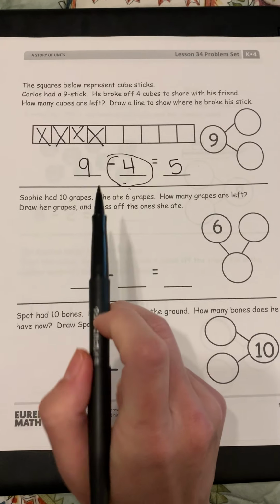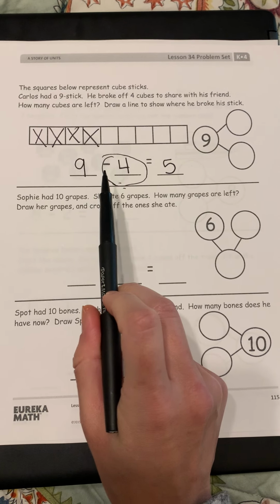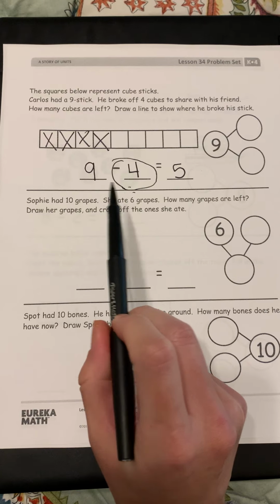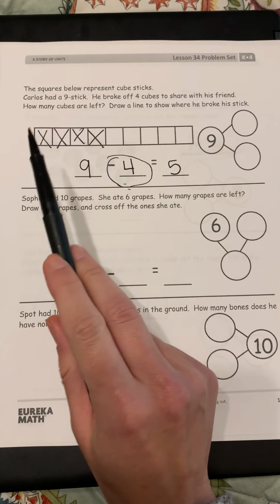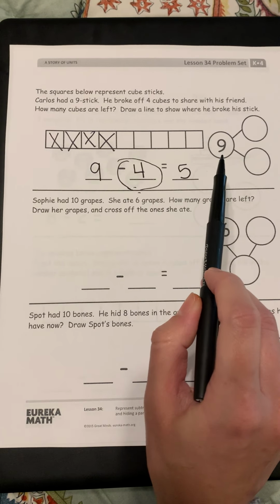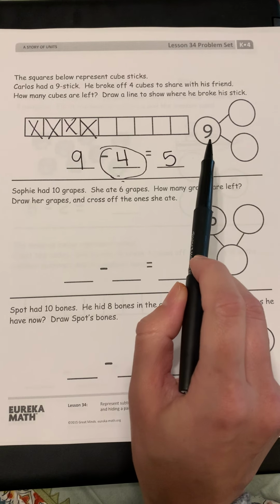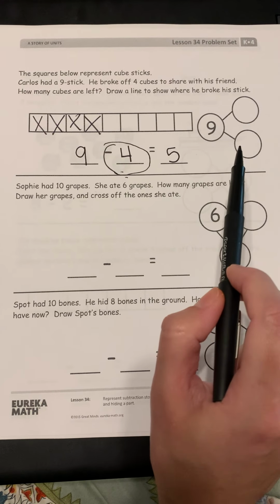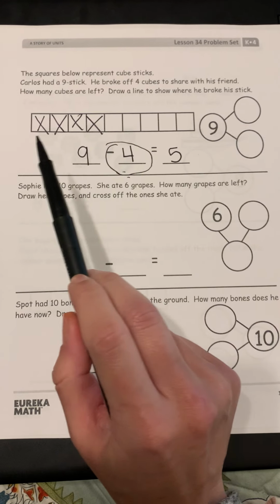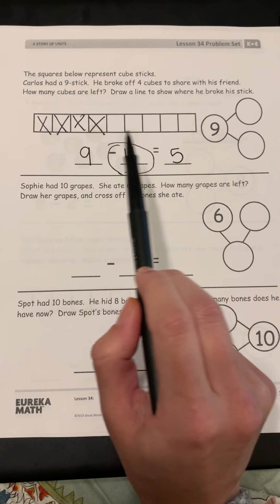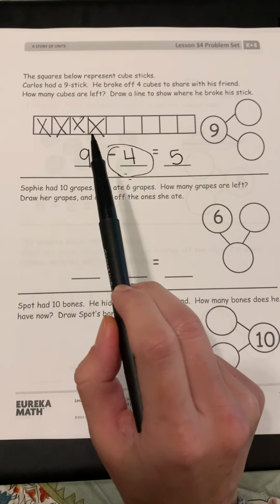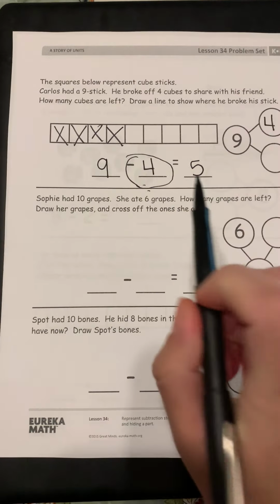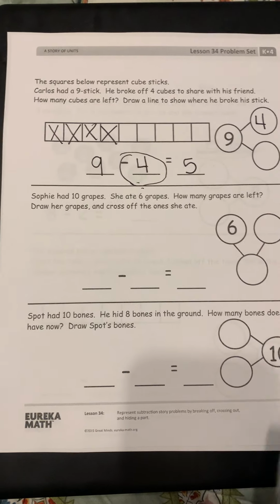Listen to me read the sentence. 9 take away 4 is 5. So 9 is our whole, how many we started with. So they went ahead and put the 9 in the whole spot in our number bond. Now I want to put the numbers for both of our parts. Our parts are how many we crossed out and how many are left. How many did we cross out? 4. How many are left? 5.